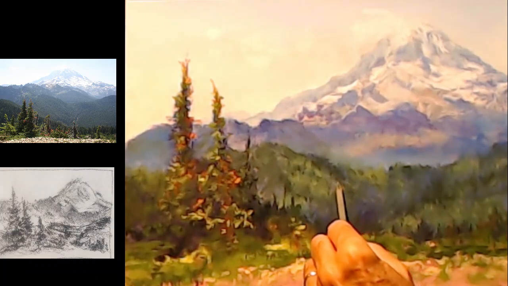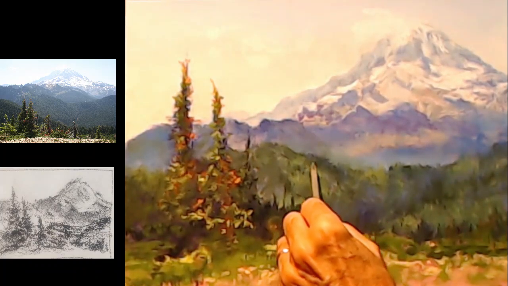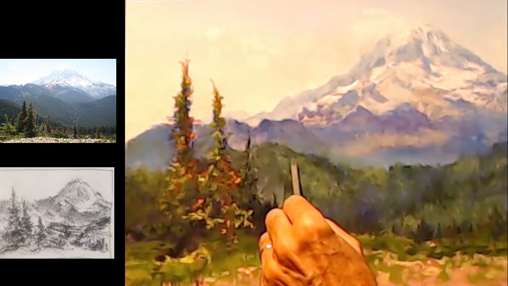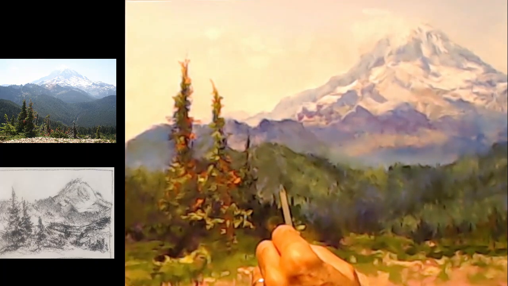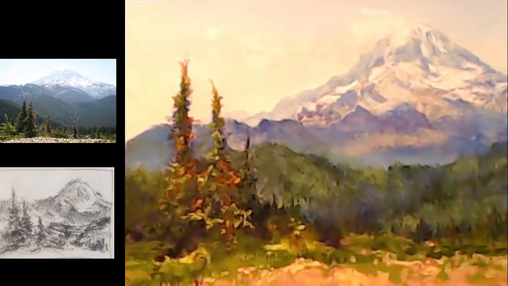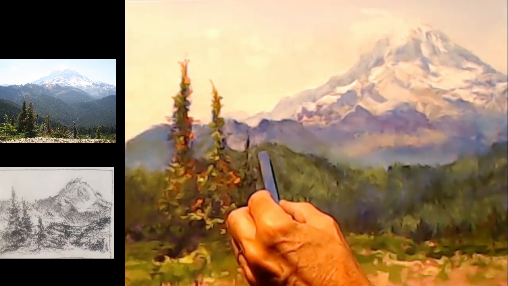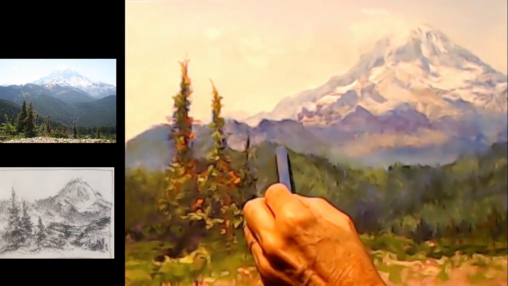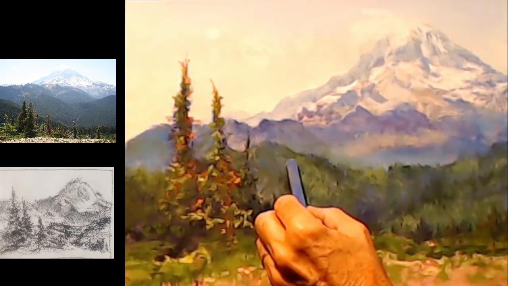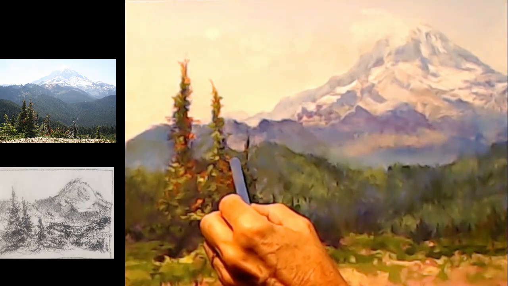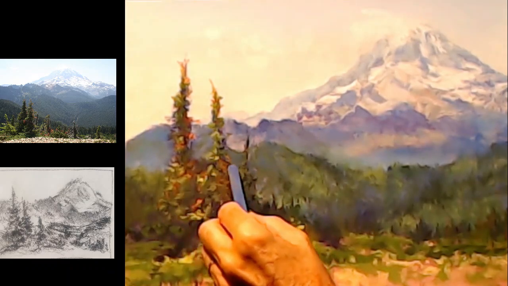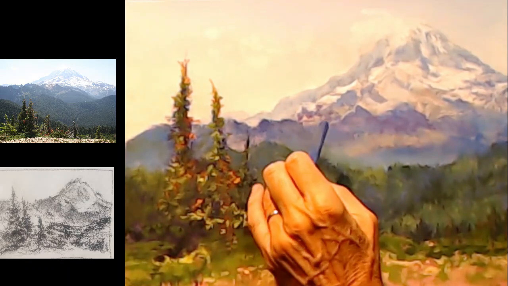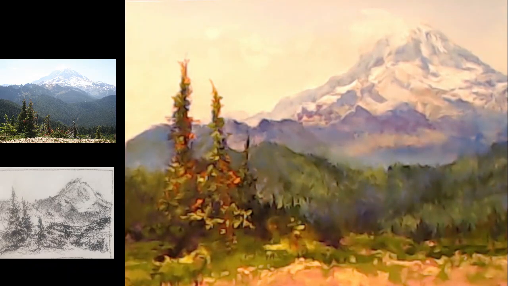So the distance is going to have a lot of softer edges, and the dotted lines are coming in handy to help soften and blend some of that pastel. So blue pastel is your best friend when you're conveying aerial perspective, as you can see.